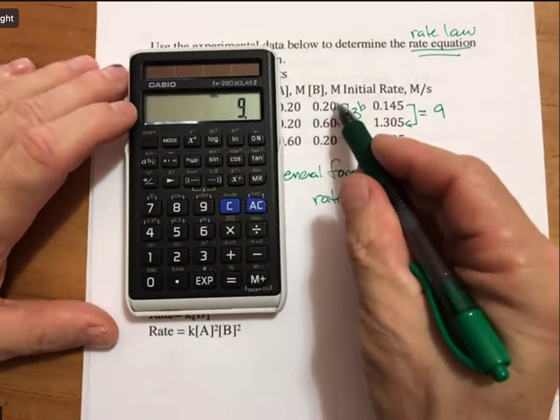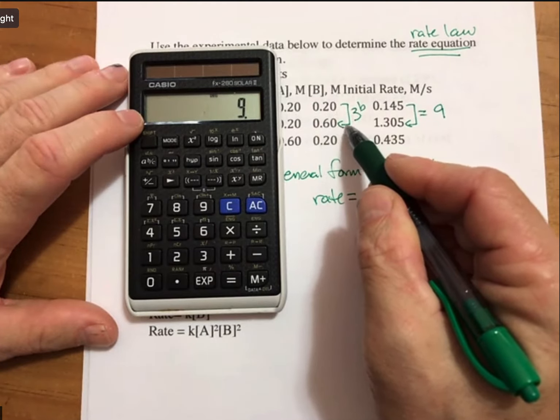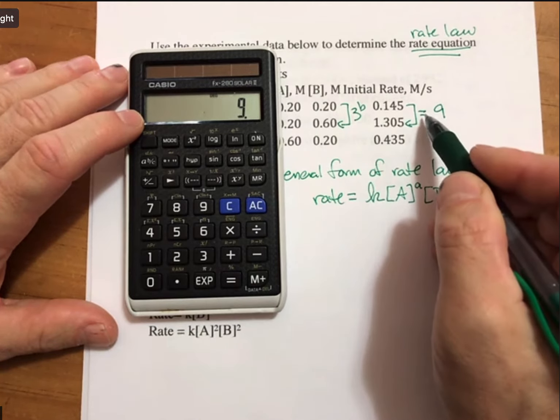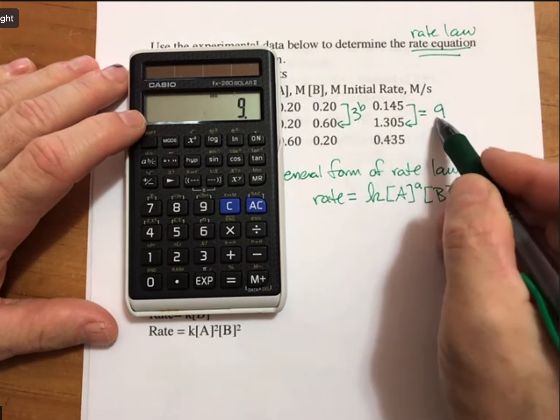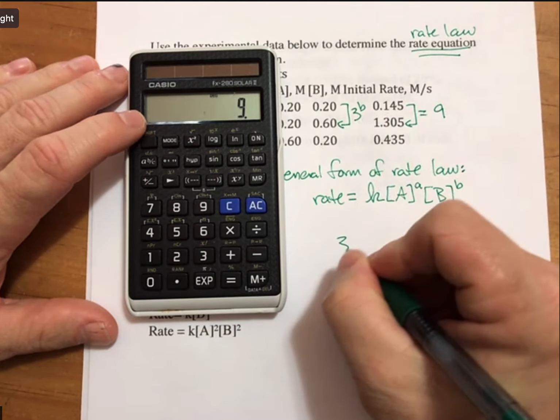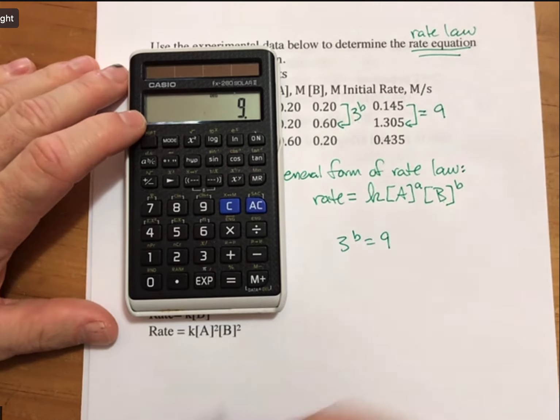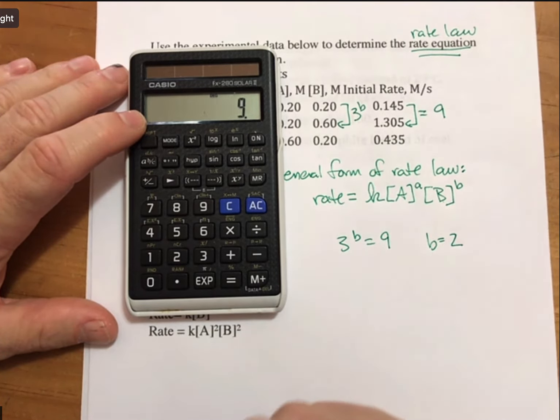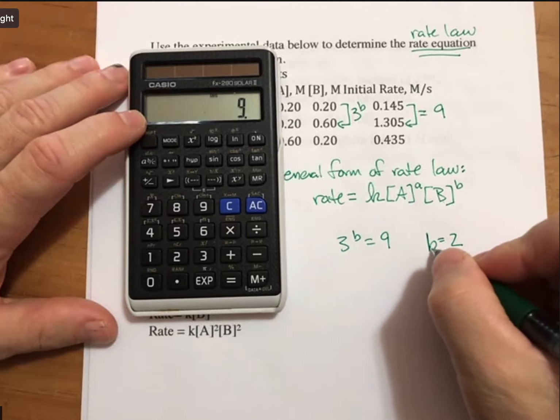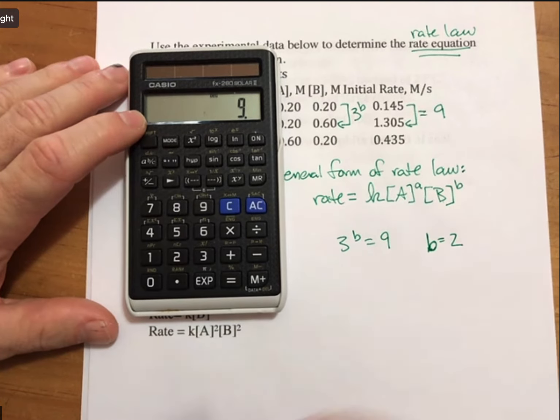So the concentration changes by a factor of 3, and the rate changes by a factor of 9. This becomes an equation for me, so 3 to the b equals 9, which means that b must equal 2. And that's a b, not a 6, so let me be clear about that. That's a b. I don't know if that helps.